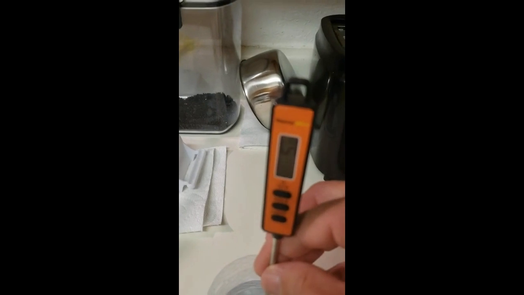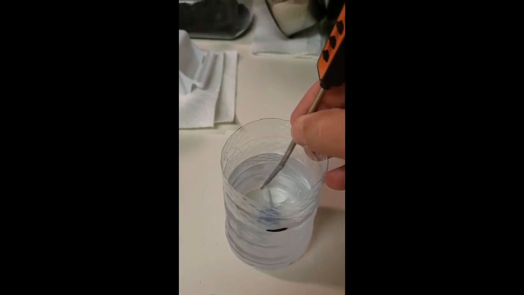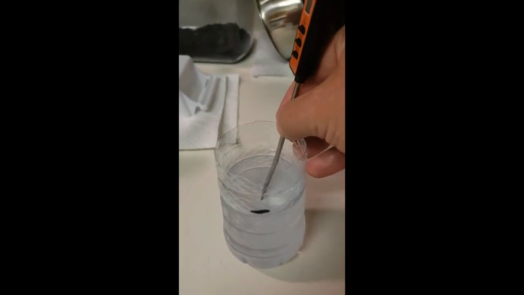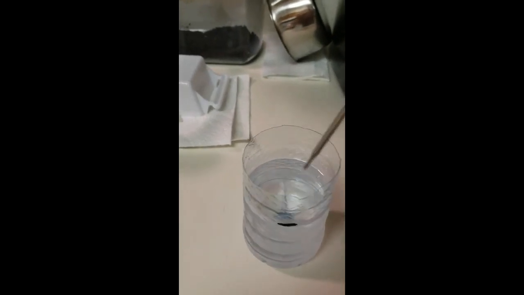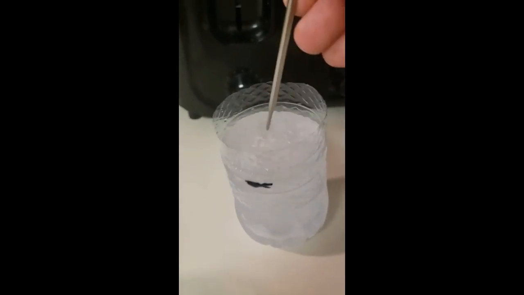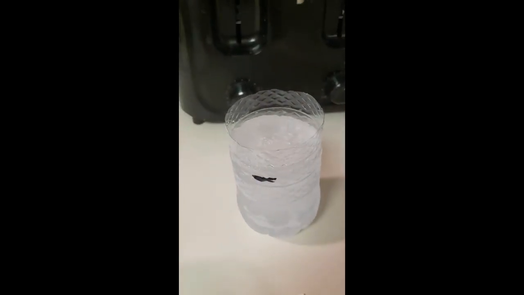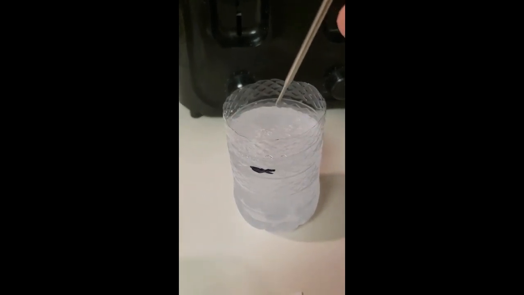So, why is that? Why do we have one liquid that has been sitting in the freezer for over 24 hours and it is completely liquidy, and then another liquid that sat in the freezer for the same time that is frozen solid?